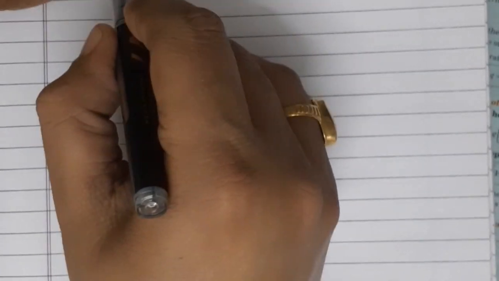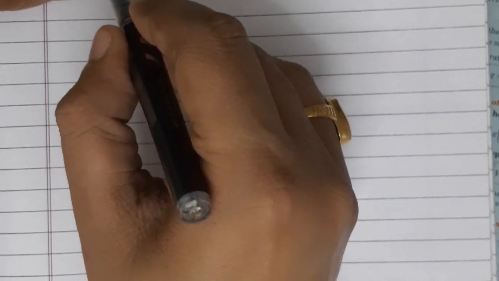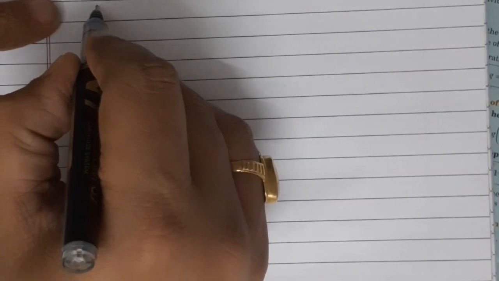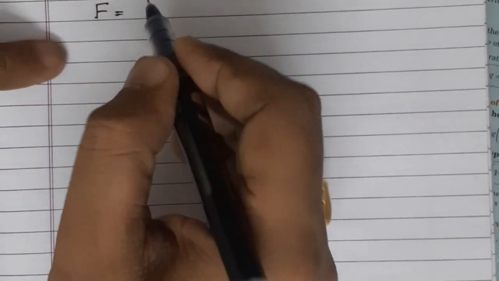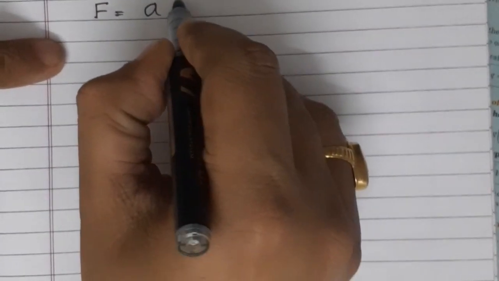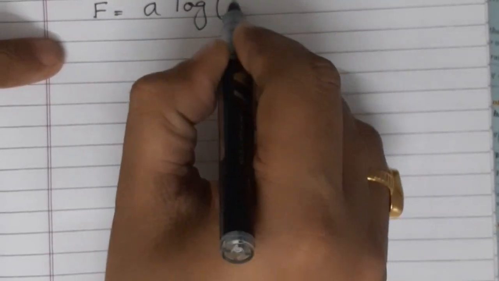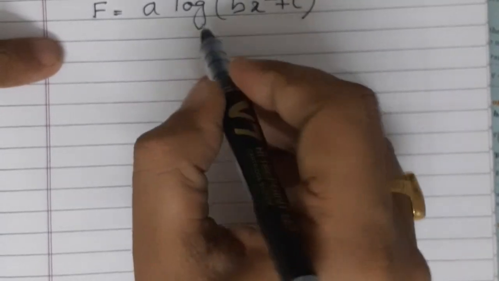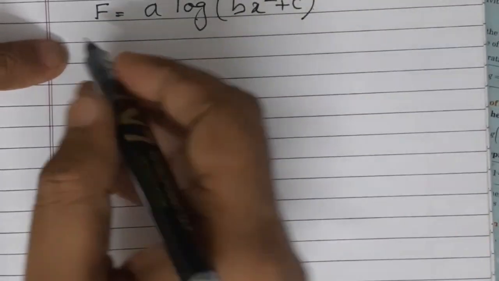यहाँ पे sin की जगह पे cos भी हो सकता है, tan भी हो सकता है, secant भी हो सकता है, cosecant भी हो सकता है, cot भी हो सकता है. सब केसेस में एक जैसे ही सोल्व करना है. So any t ratio over here. I'm taking one by one all of them. Suppose अपने पास एक क्वेश्चन है. F is equal to a log of बी एक्स स्क्वायर प्लस सी.